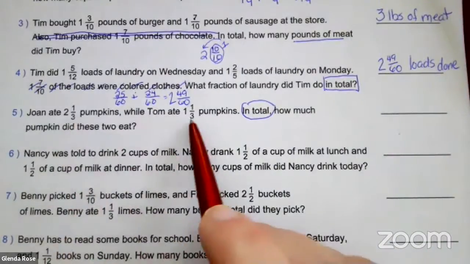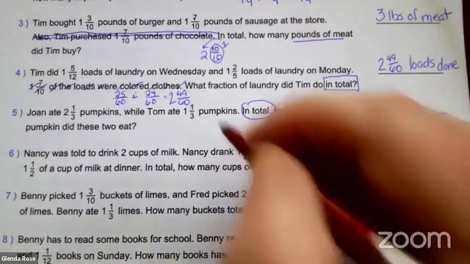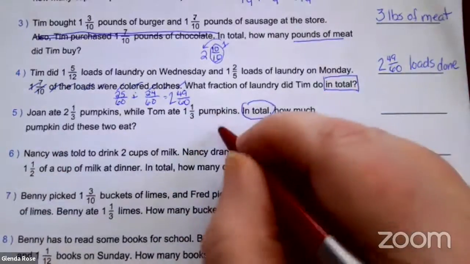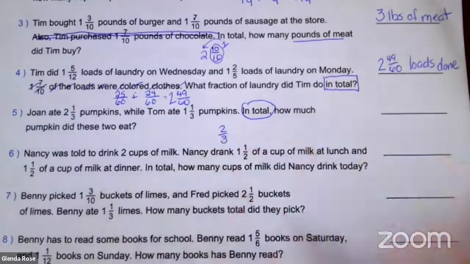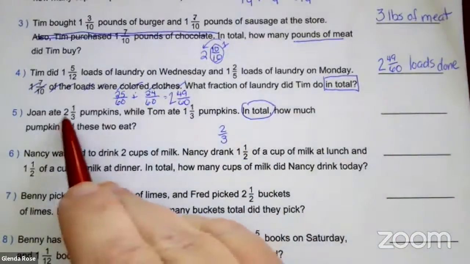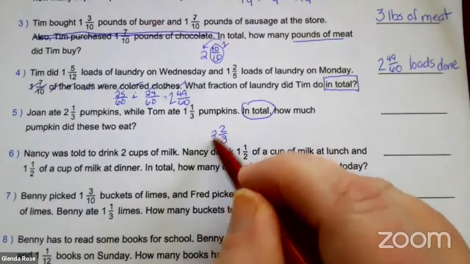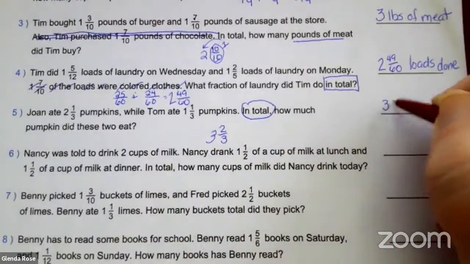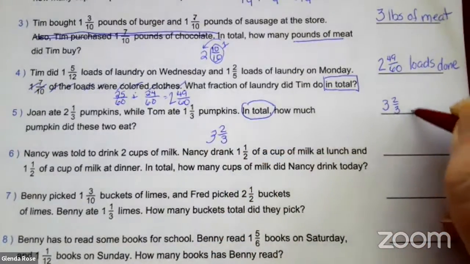The denominators, the first thing we check, they're the same, so that doesn't matter. We can just add the fractions. 1/3 and 1/3 is going to be 2/3. And then we add the whole numbers. 2 and 1 is 3. So we get 3 and 2/3 pumpkins.